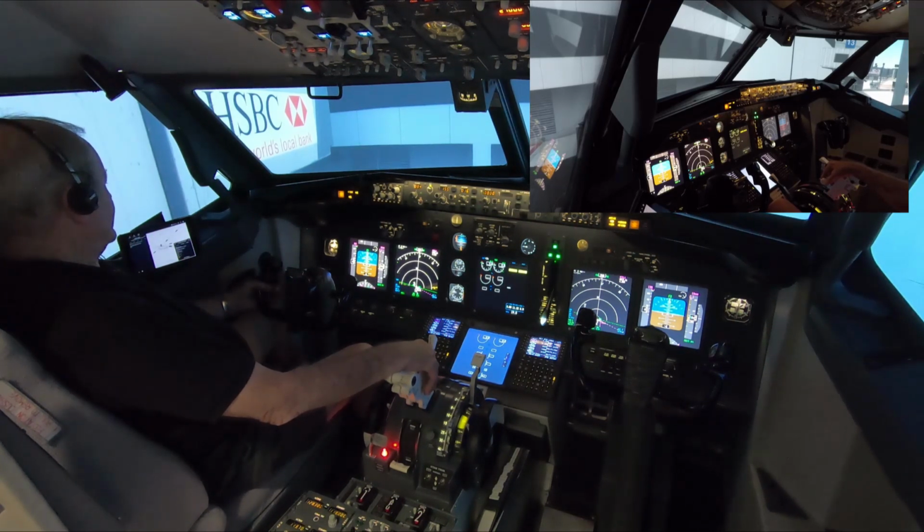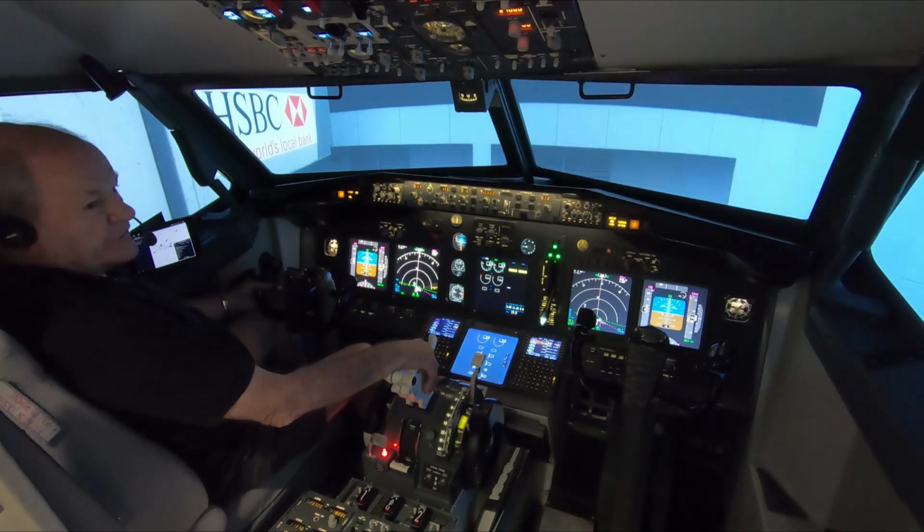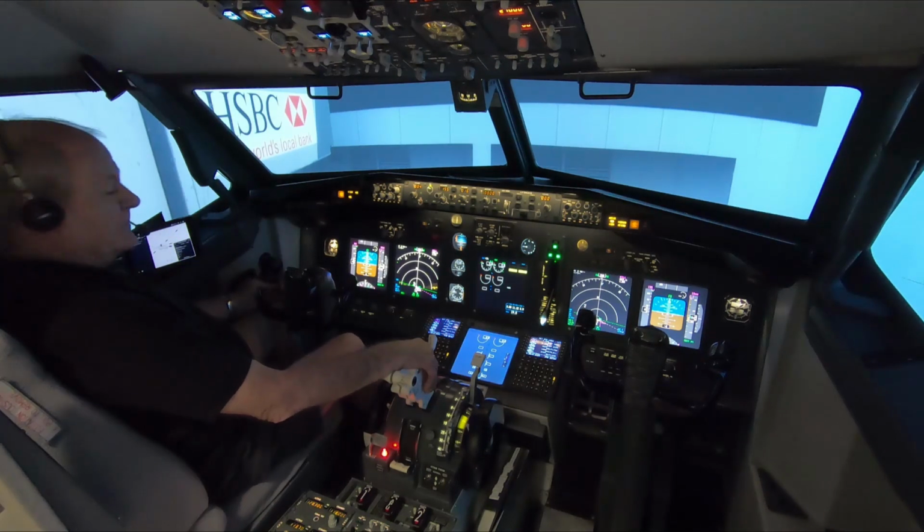Normally we would have called up the catering well before this, before we even started the cockpit preparations. So that's going to be dragging its feet a little bit. It hadn't come in yet.